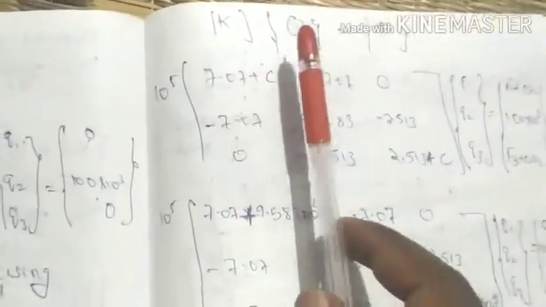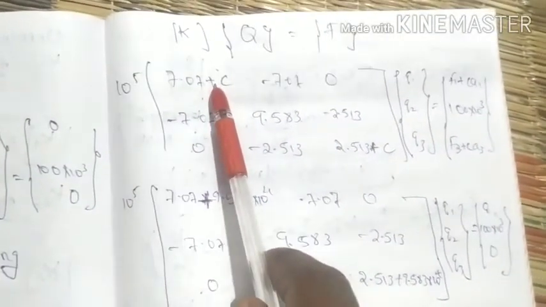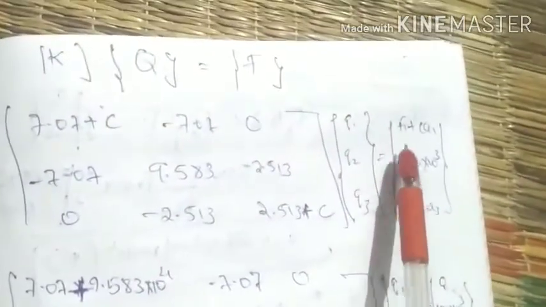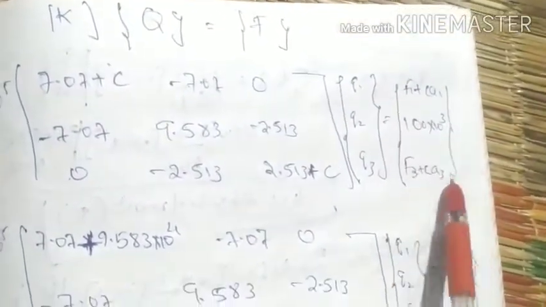So now the modified equilibrium equation becomes... where do you need to add the c now? At k11 and k33, node 1 and node 3, we need to add c. Also the global force vector becomes f1 plus c a1, f3 plus c a3.